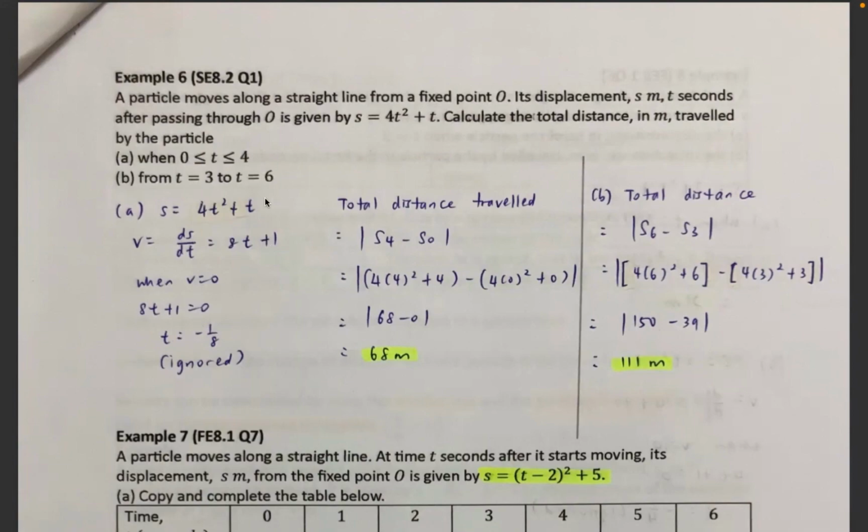When you look at this equation as a normal quadratic equation with a equal to positive 4, then the value of t equal to negative 1 over 8 means the minimum point occurs when t equals negative 1 over 8. But back to the context here, t is time in this case, and time cannot be negative. So that's why we have to ignore it. That means in this case, the particle won't change direction.